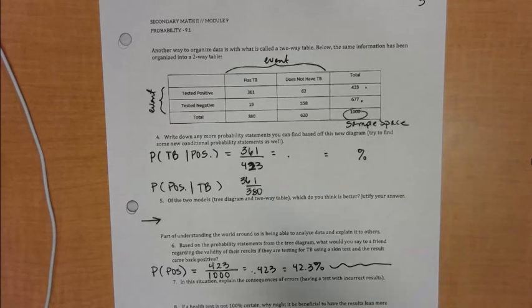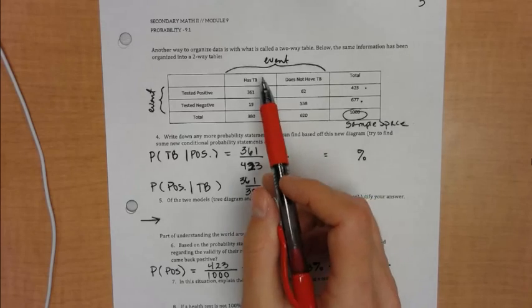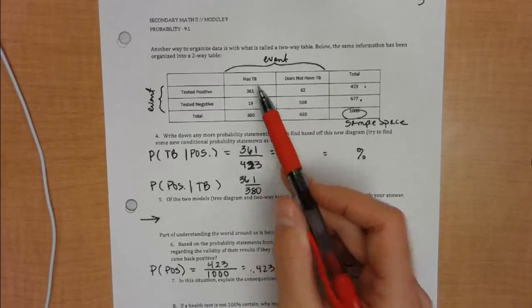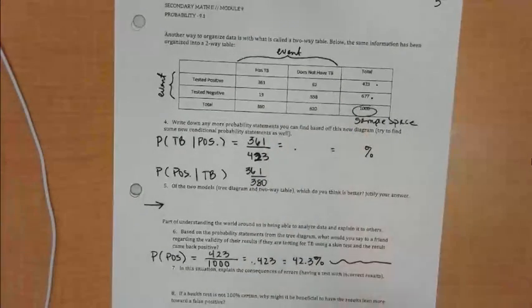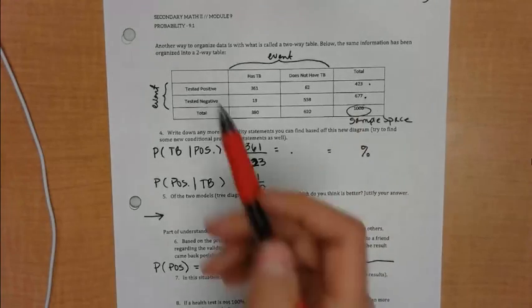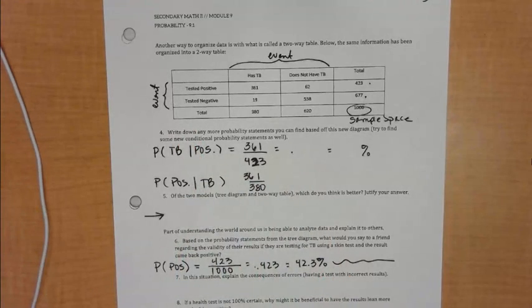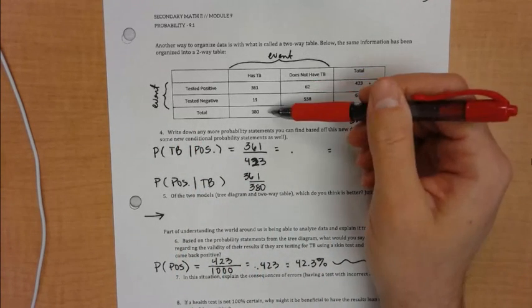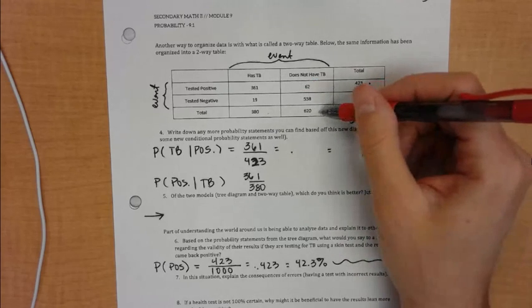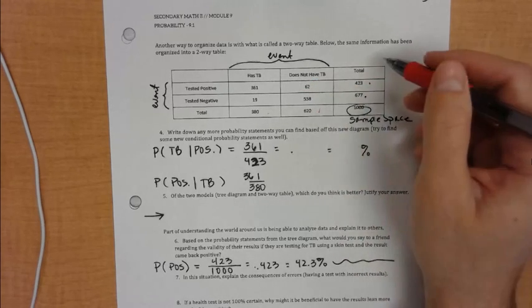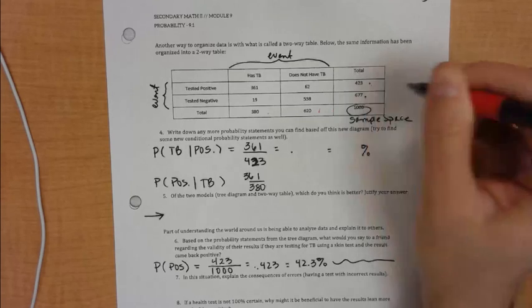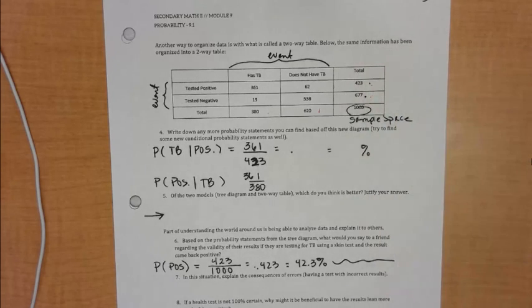Now if we look at different events that could happen, you could have TB or you could not have TB. You could test positive and test negative. Those are two events, and you can find totals very easily of all this stuff happening. There are 380 people who have TB, 620 who don't. We had 423 positive tests, 677 negative tests.